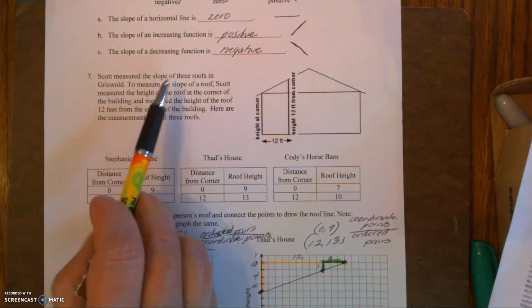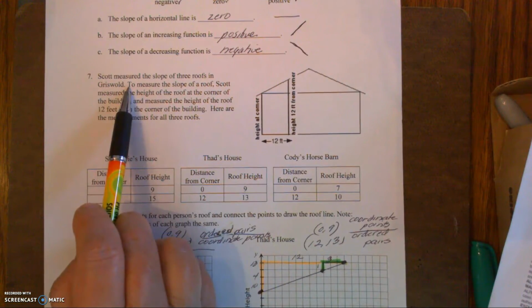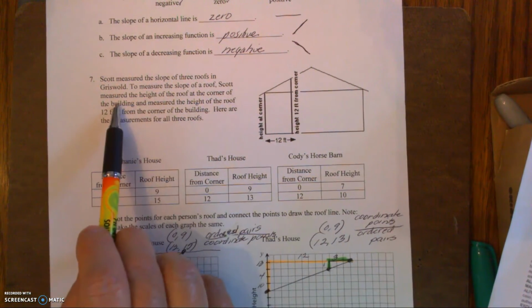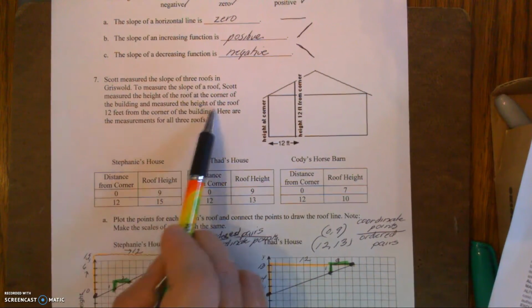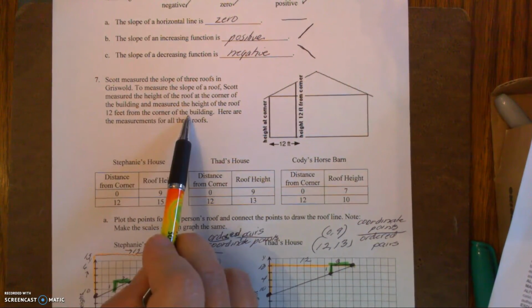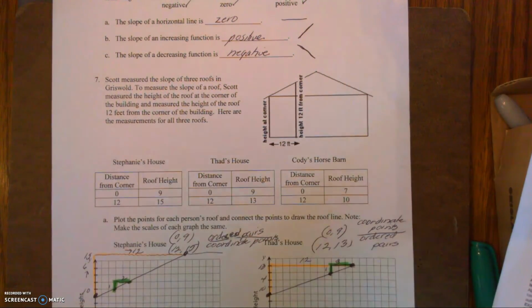Okay, Scott measured the slope of 3 roofs in Griswold. To measure the slope of the roof, Scott measured the height of the roof at the corner of the building and measured the height of the roof 12 feet from the corner of the building. Here are the measurements for all 3 roofs.